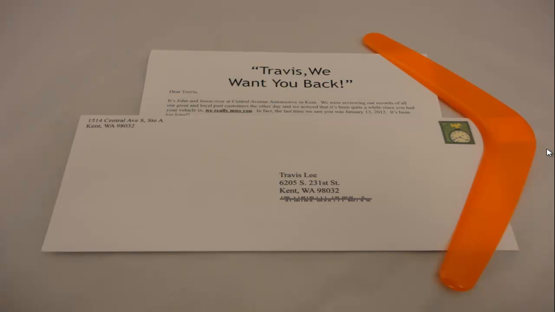The reason we use that is because this boomerang is a little too big to fit in a standard number 10. So not only do we have the 3D element going for us, you've got to figure out what's inside. You pick up the envelope, you can feel it in there. But we're using this oversized envelope that most people aren't going to get in their mailbox, so you're standing out two different ways. And as you can see there, just a very, very simple headline: "Travis, we want you back."